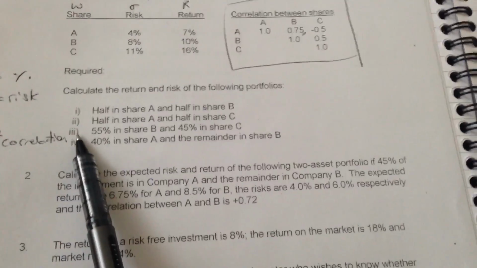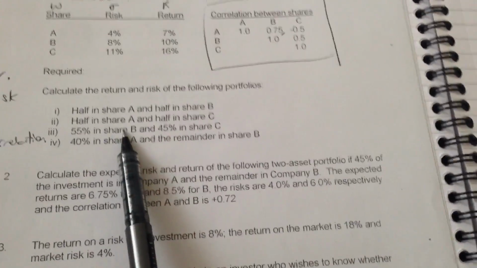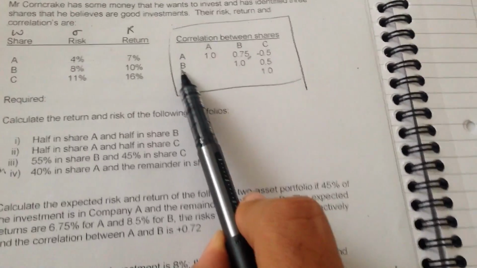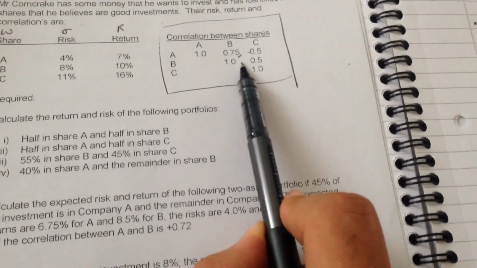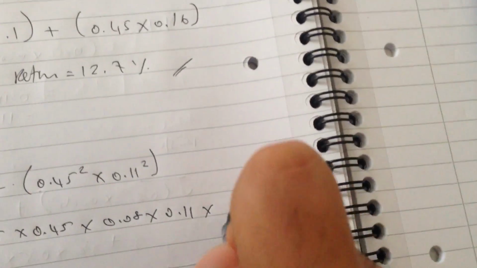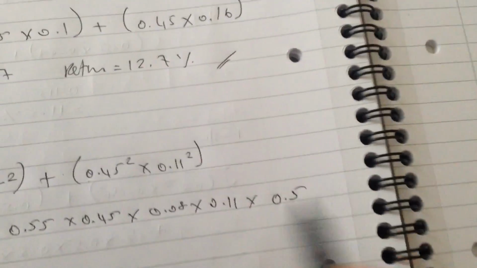So this time we're starting with share B. Before we started off with share A, so for the three I's, we're looking at share B to share C, and our correlation is 0.5. So multiplied by 0.5.